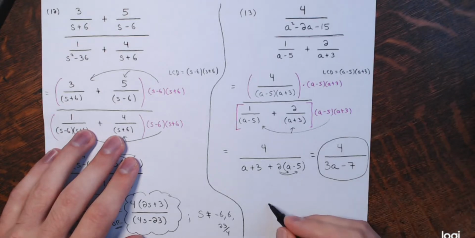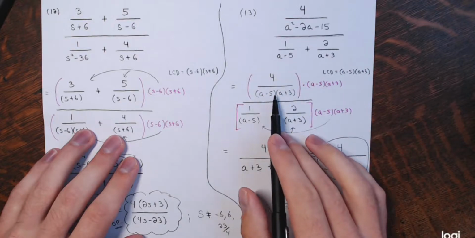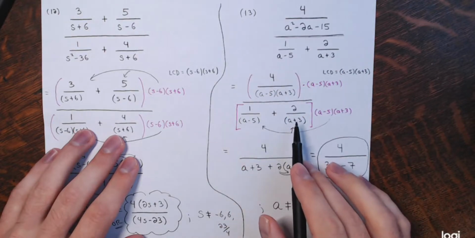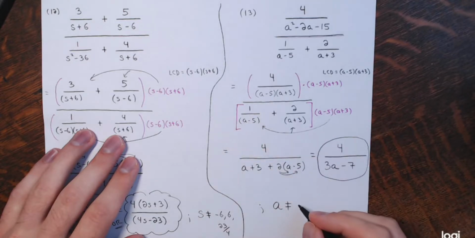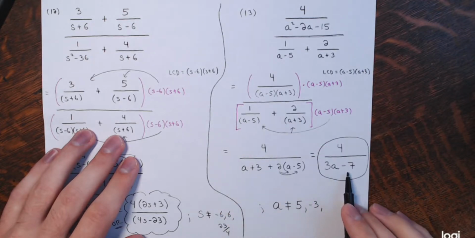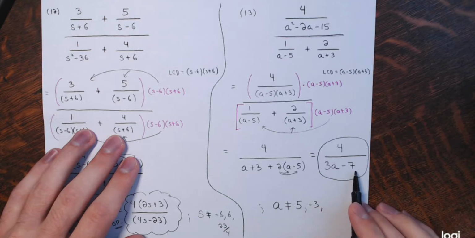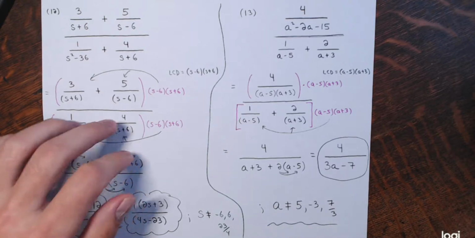And once again, at the end, I like to point out the values that I can't replace the variables with. So looking through the denominators here at all the factors that show up in denominators, a minus 5, a plus 3. So a can't be positive 5, a can't be negative 3. And then at the very end, you have a denominator of 3a minus 7. That can't be 0 either, so a can't be positive 7/3. And so here are the values you can't replace a with.